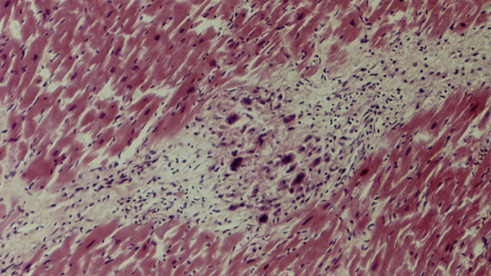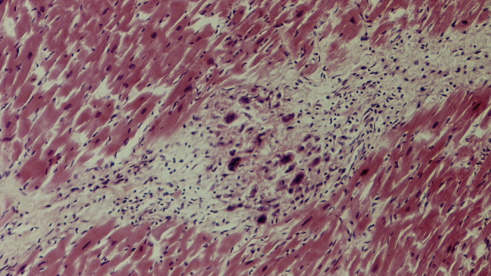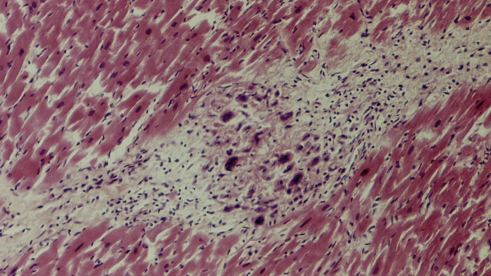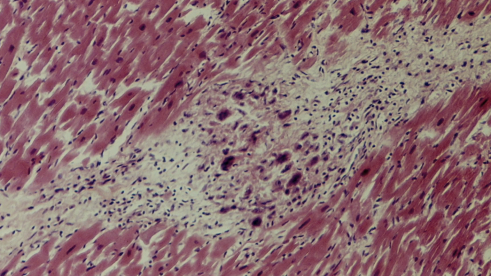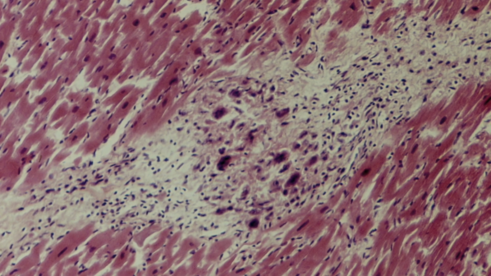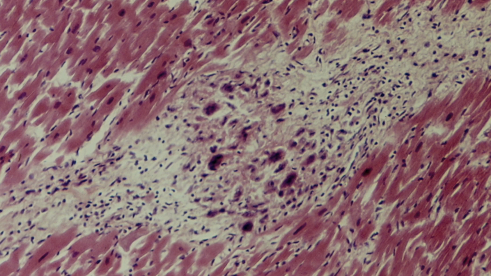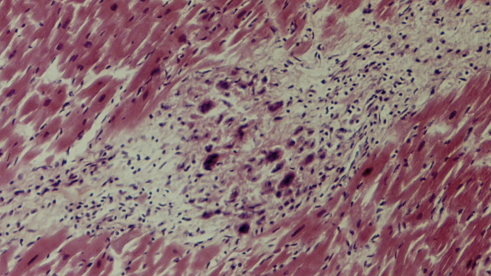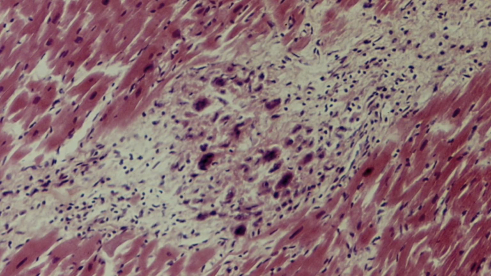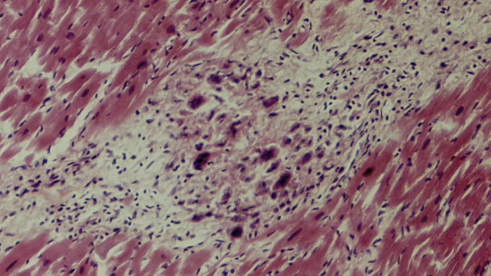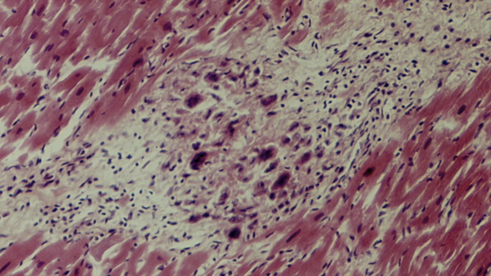Here is a higher power view of an Aschoff body. It is quite well circumscribed, and also you can see that it's just surrounded by a sprinkling of lymphocytes. The other thing that can be appreciated is the presence of large cells with pleomorphic hyperchromatic nuclei.